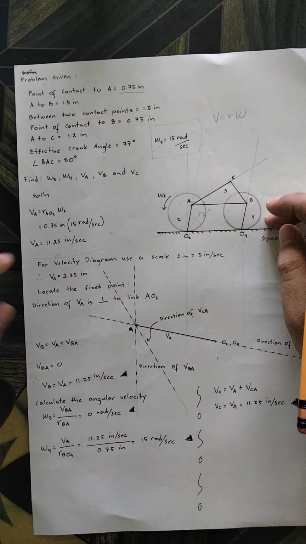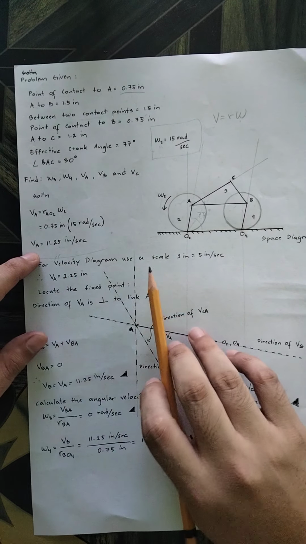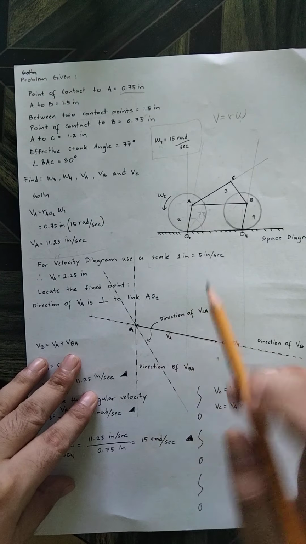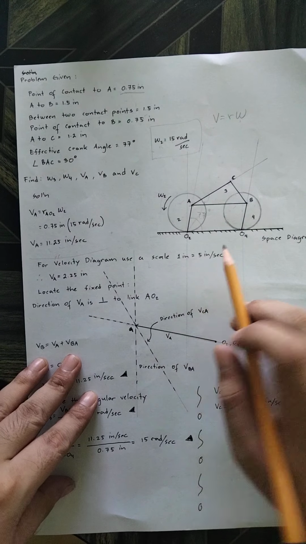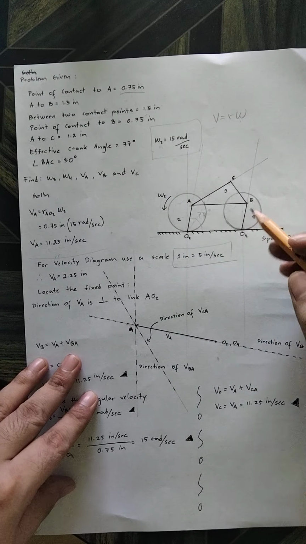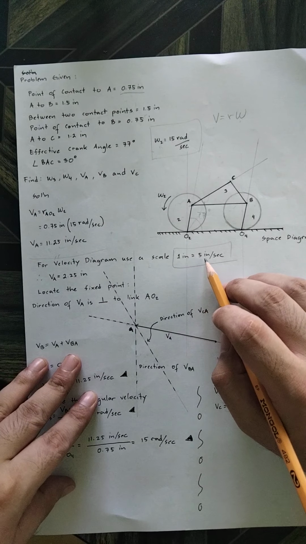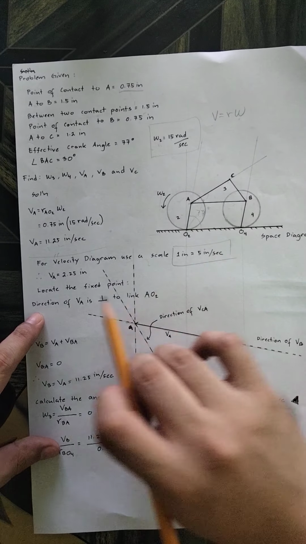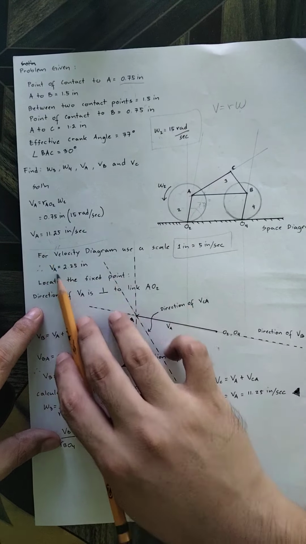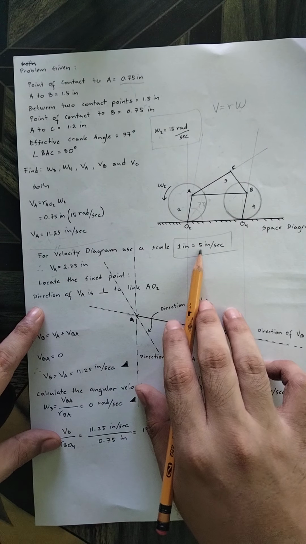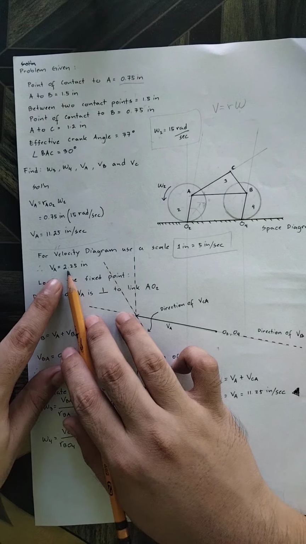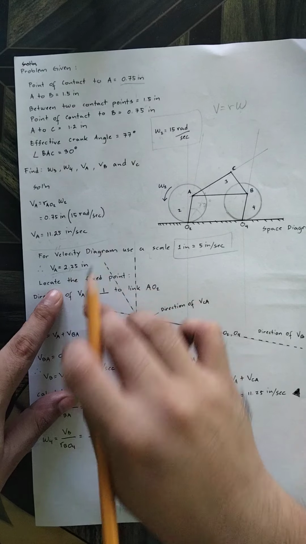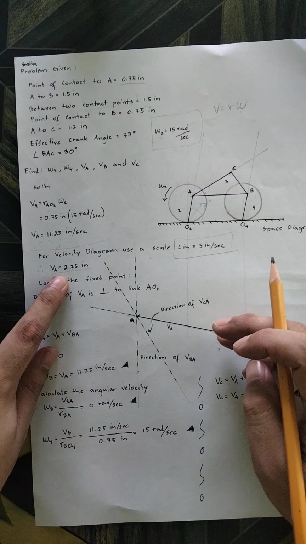In drawing the space diagram, we will use a scale this time. So let's say for example it is 11.25, then I will use a scale of 1 inch equal to 5 inch per second. So what will happen to VA? In the velocity diagram, the equivalent of VA is just equal to 11.25 divided by 5, which is 2.25 inch. So this is the equivalent value of velocity A in the velocity diagram.